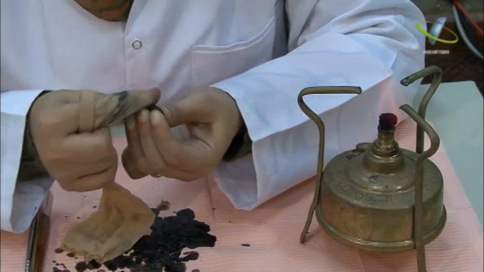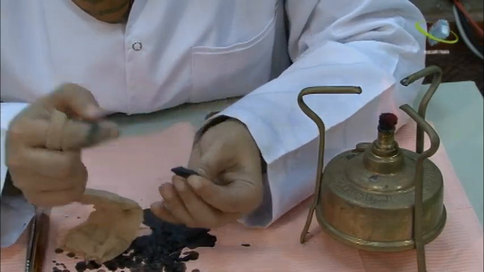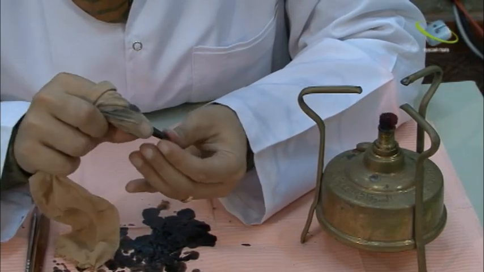We have to focus on the area of the neck of the tooth to make some neck constriction.